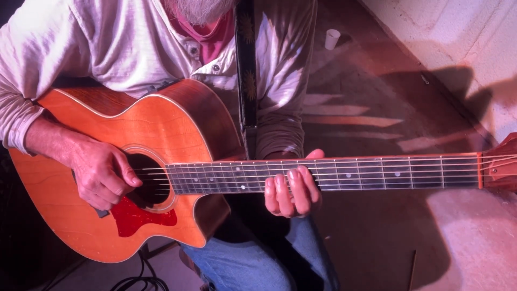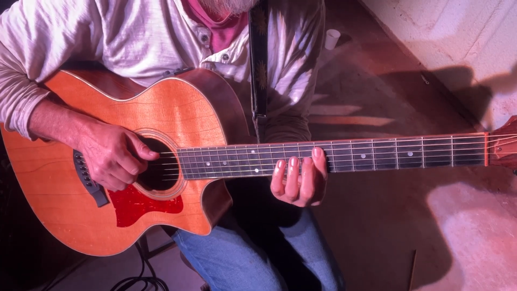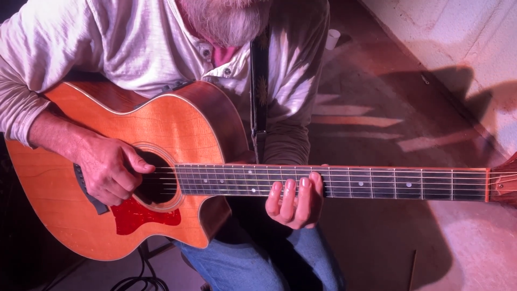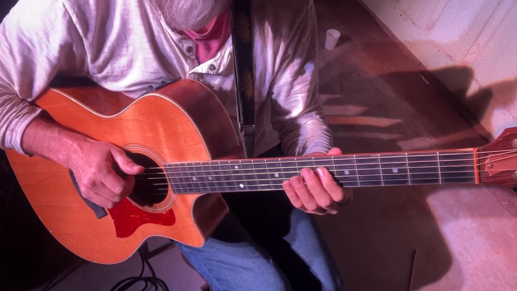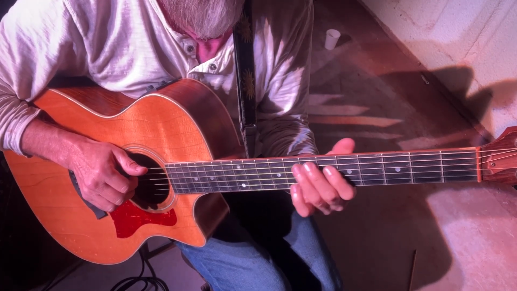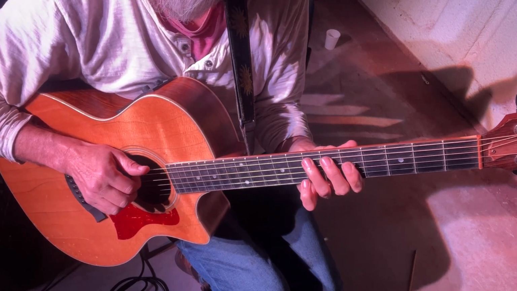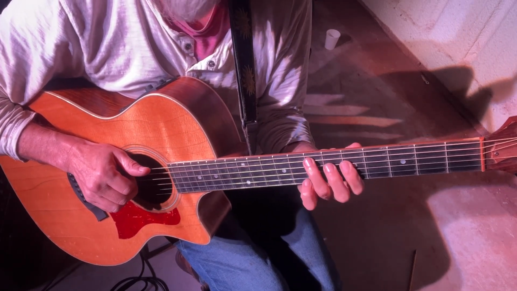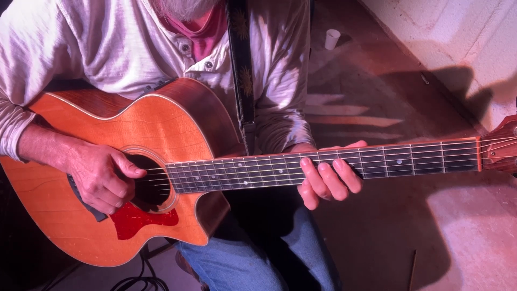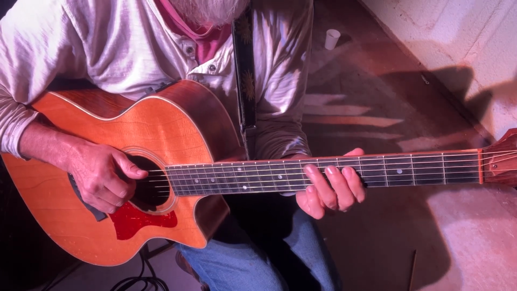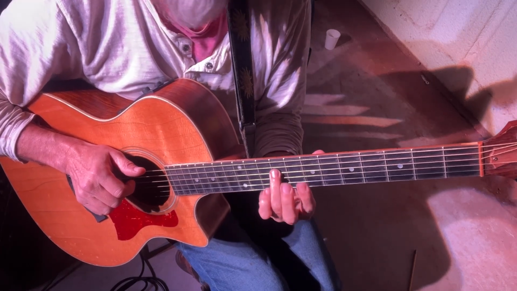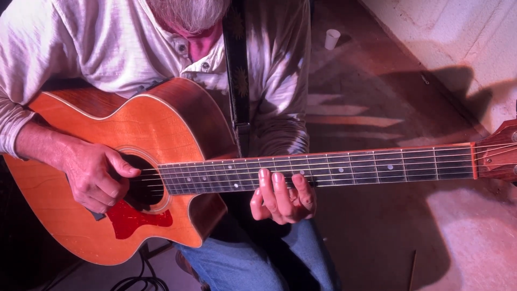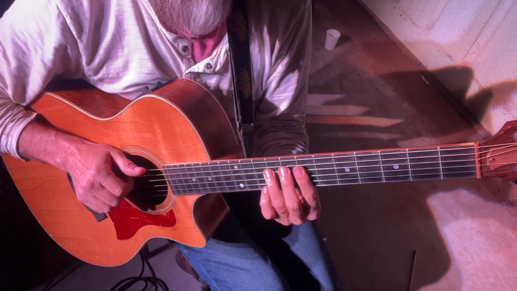Octave. I'm playing the octave of my low E. That's a major third. Major third, and a minor third, minor third. Perfect fifth. There's my B. It's an octave from this B here.